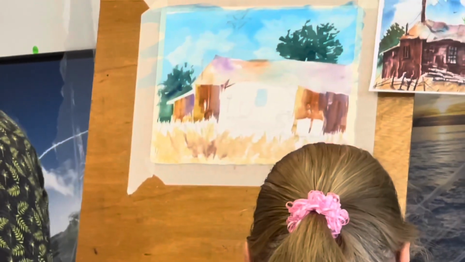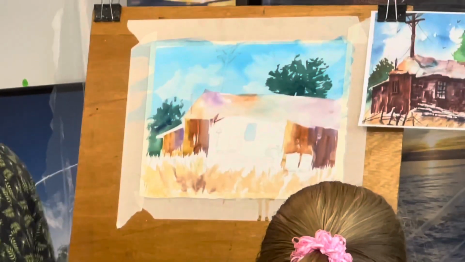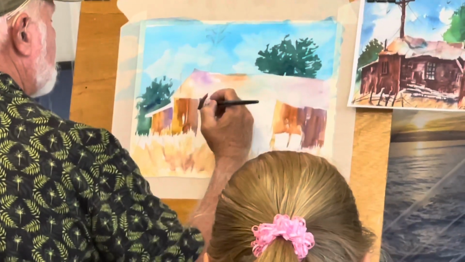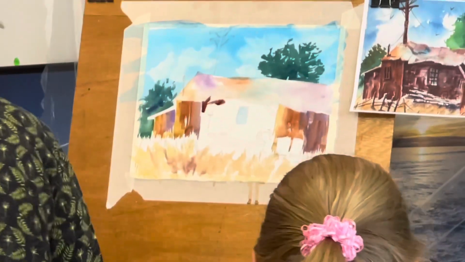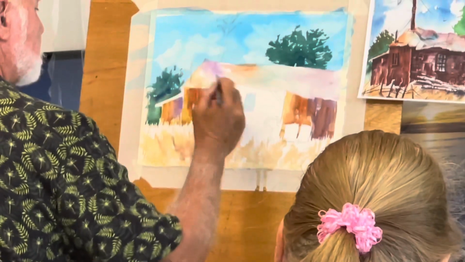I'm going to go a little darker. So this is a nasty overhang. And dry brush it.